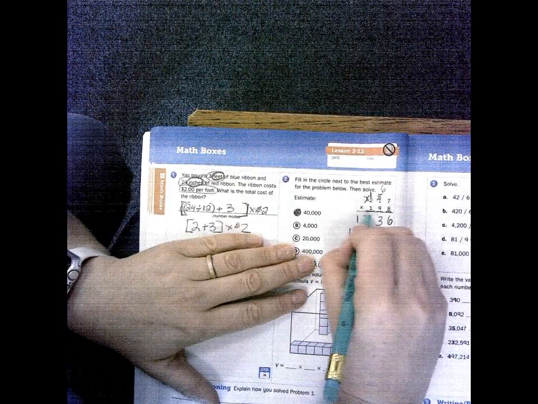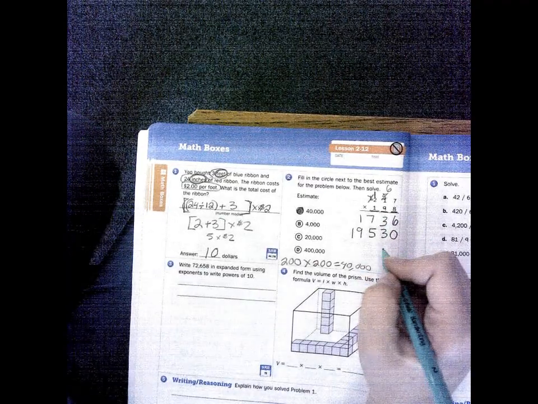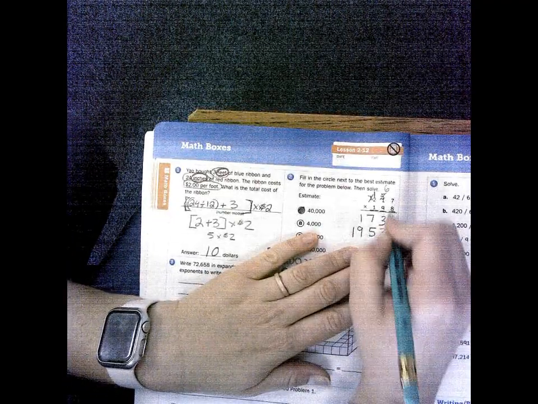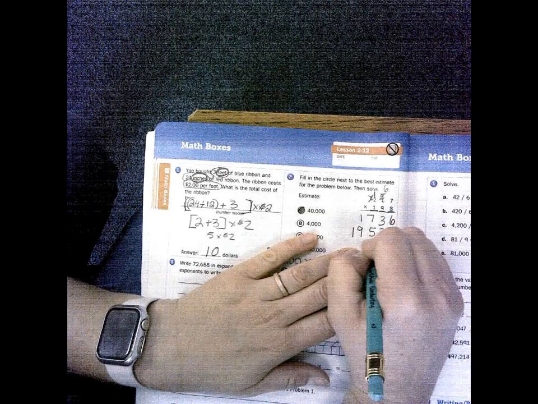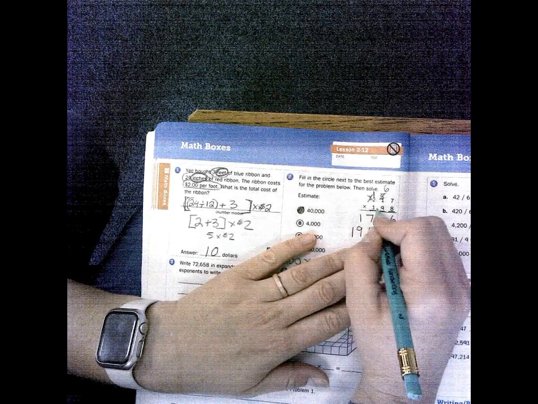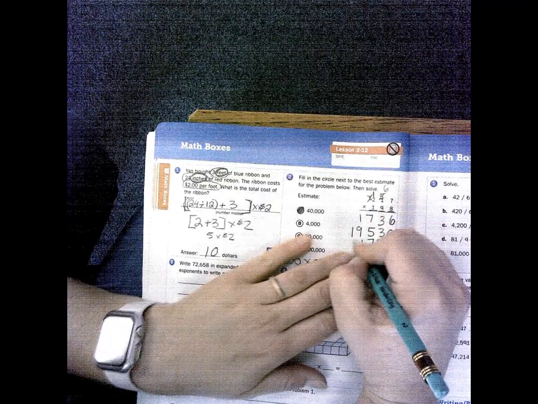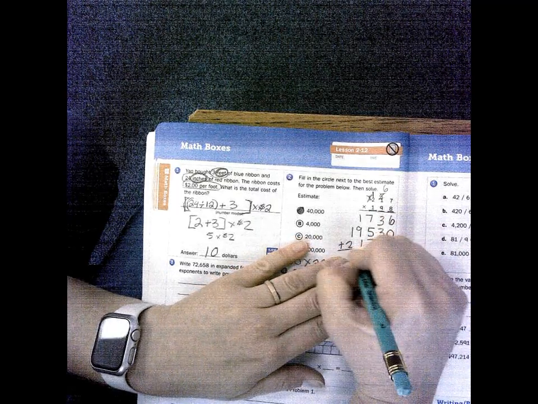Now here I have a 1 in the hundreds place, so I need 2 placeholders, 0, 0. Now I'm going to multiply here. Luckily it's a 1, so it's not going to be too time consuming. 1 times 7, 1 times 1, and 1 times 2. Add them up.